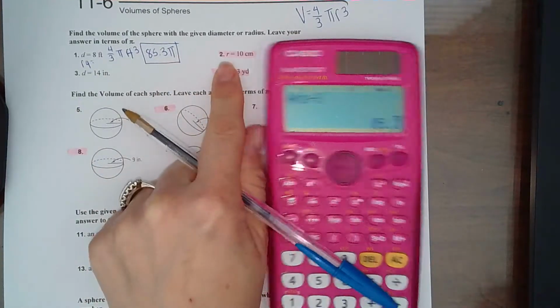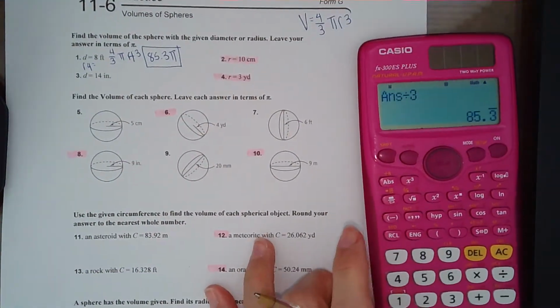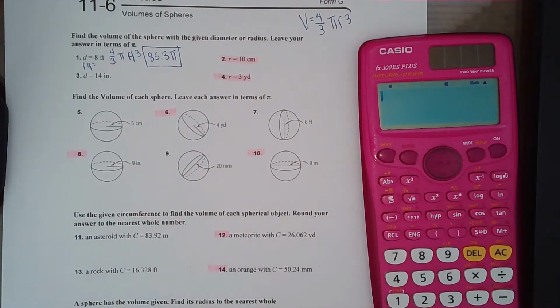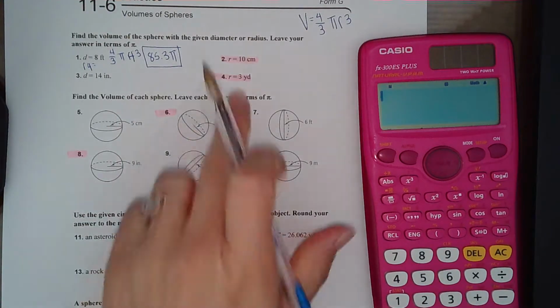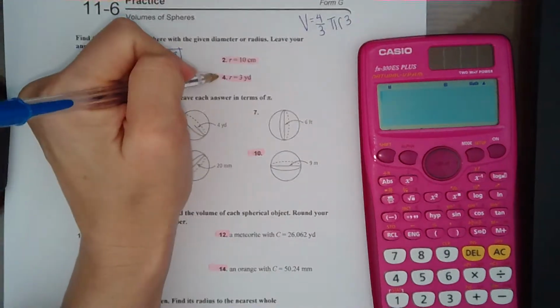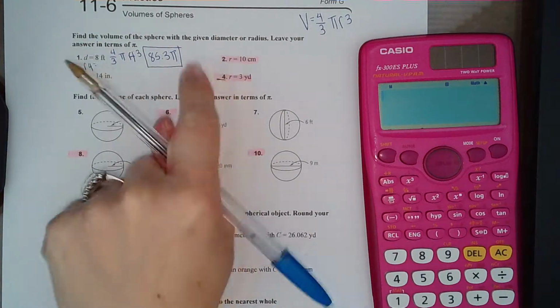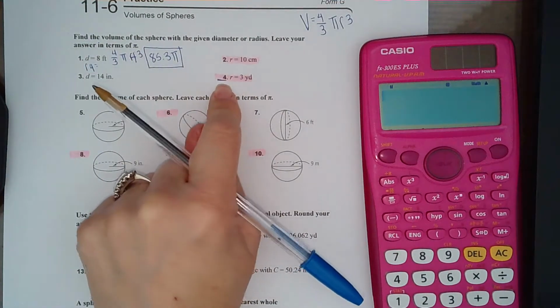Okay, so this time it's giving us our radius, which is the right amount, right? So I just did 1 with you. I was supposed to do 2 and 4. Okay, I'll just go ahead and skip 2. You can do 2, and I'll do 4.